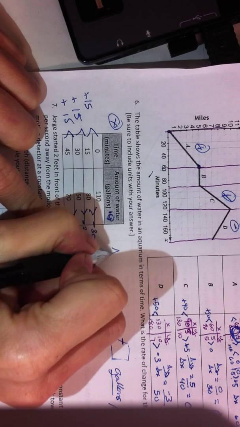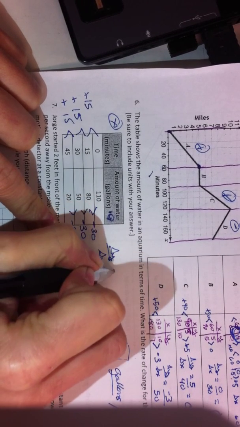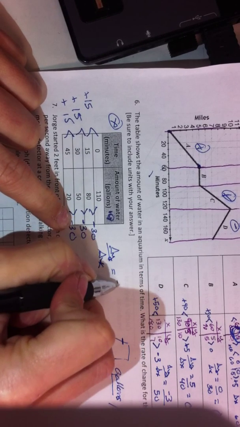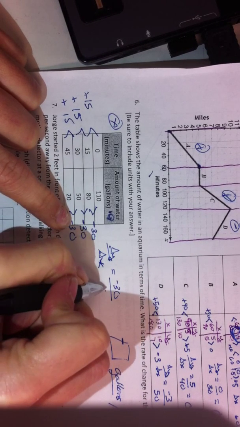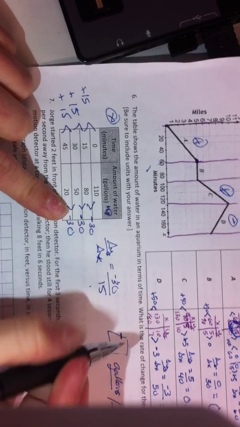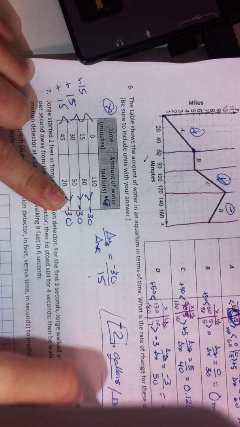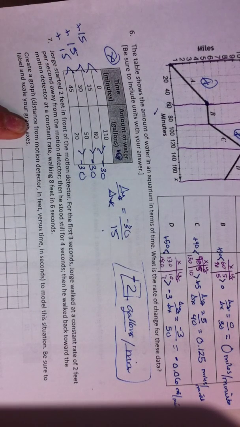So the rate of change again is the change in y over the change in x. The change in y is negative 30. The change in x is 15. Negative 30 divided by 15 gives you negative 2. You have negative 2 gallons per minute. So every minute that goes by, you're losing 2 gallons.